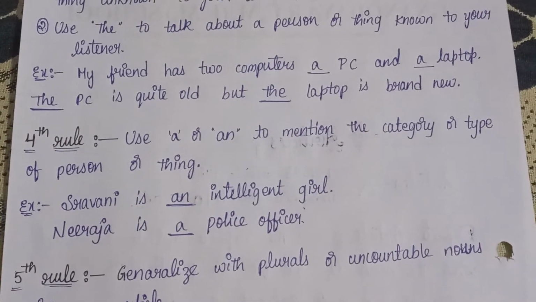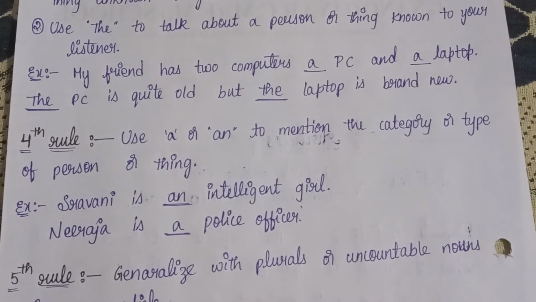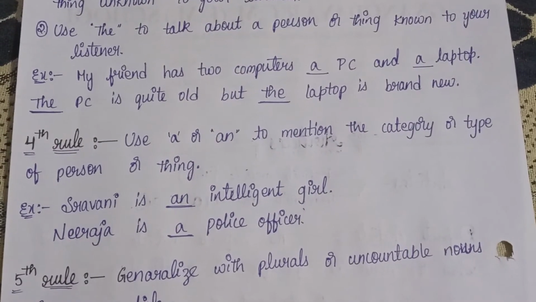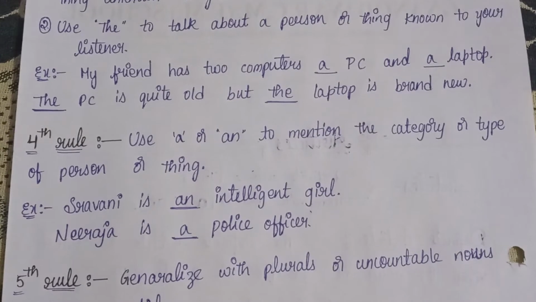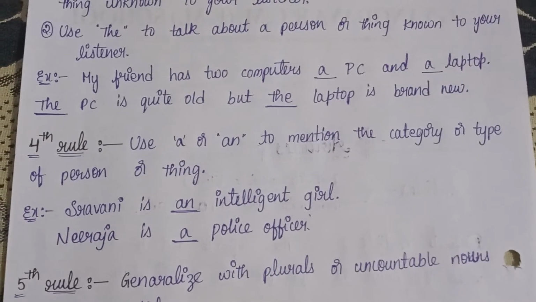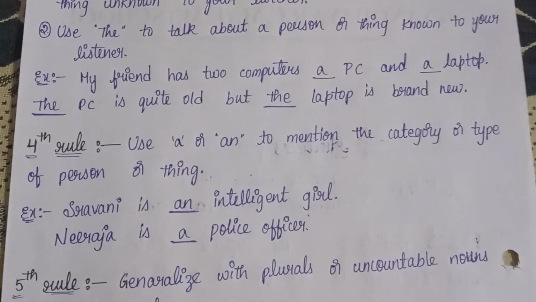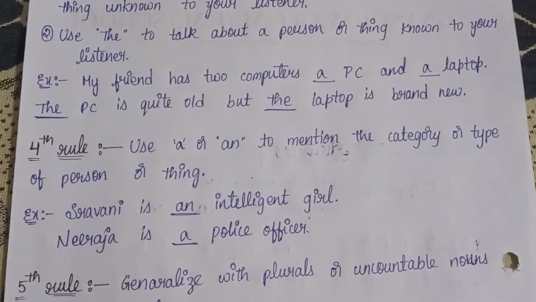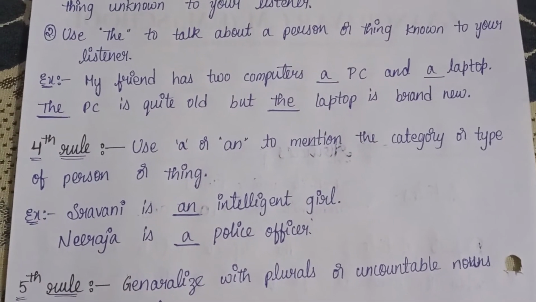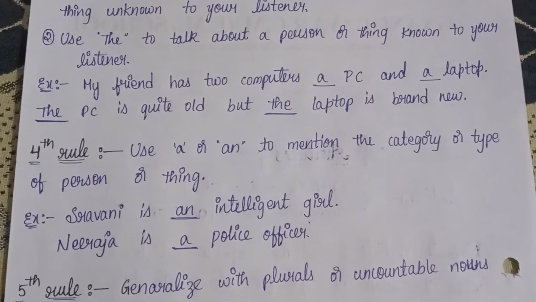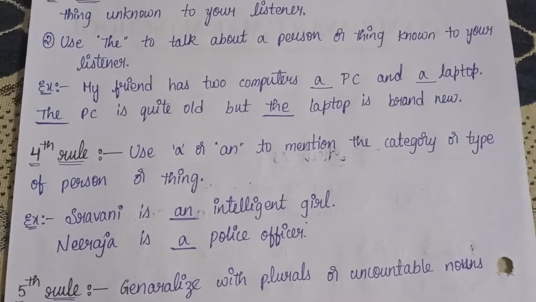Intelligent, we are mentioning about her, so we should use an over there. And Niraja is a police officer. So here we are saying the category of that person. She is a police officer. So we have to use the article a over there. So this is about the fourth rule.